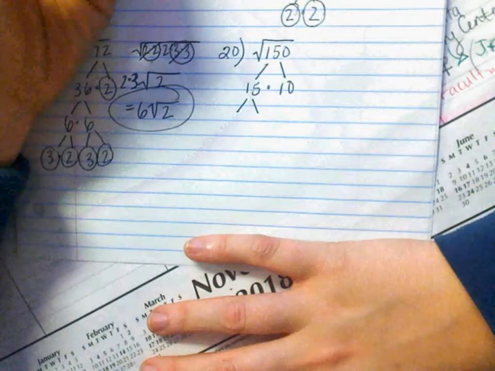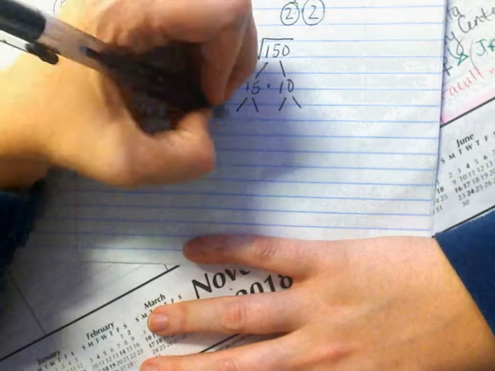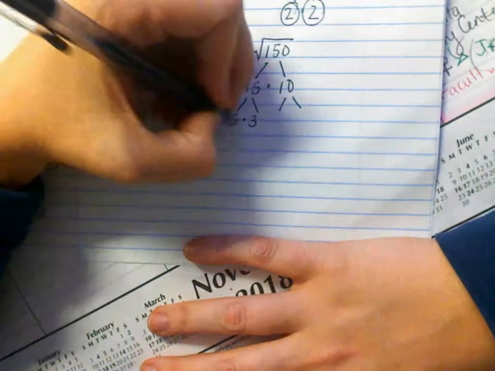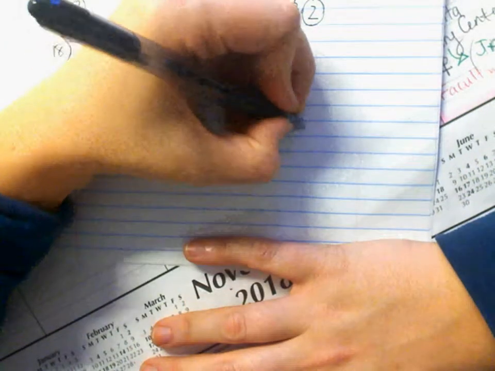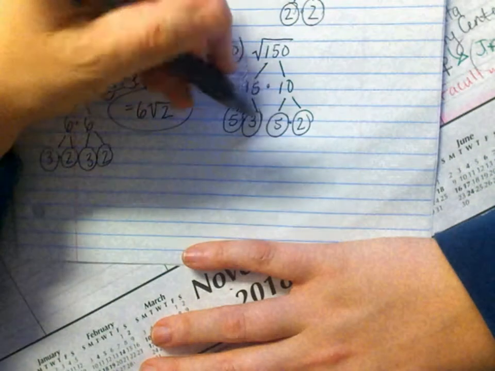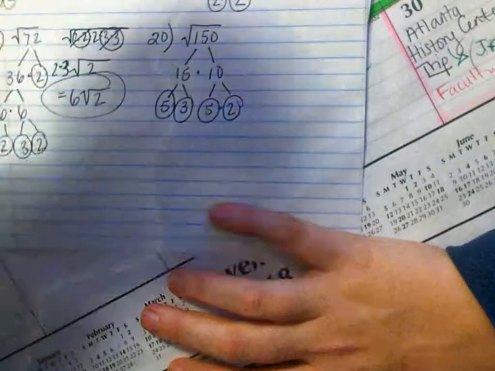Neither one of these is prime, so we have to keep going. For 15, it's 5 times 3. For 10, it's 5 times 2. Now all of these are prime, so I'm circling them all. And then you can move to step 2.